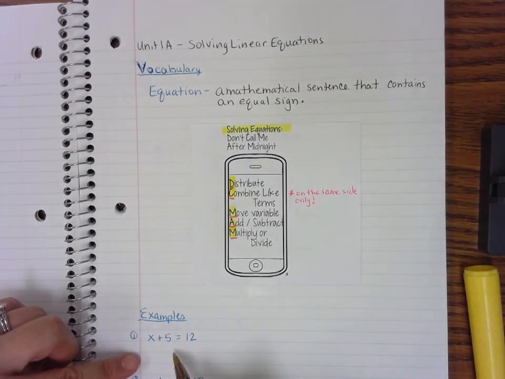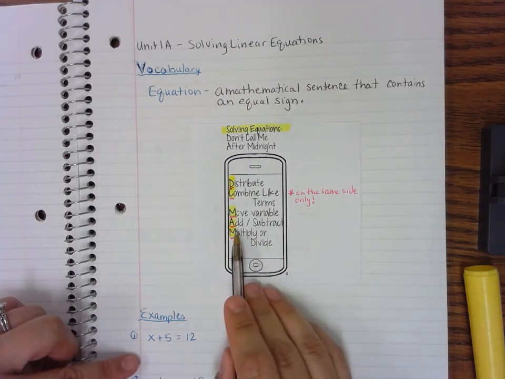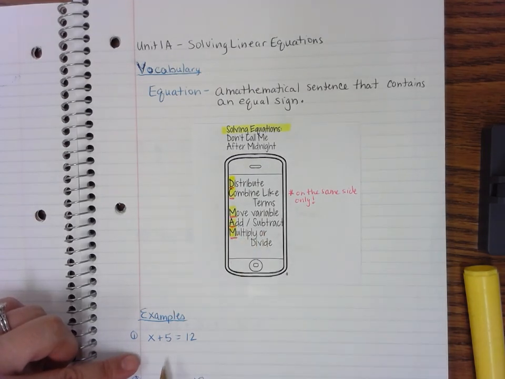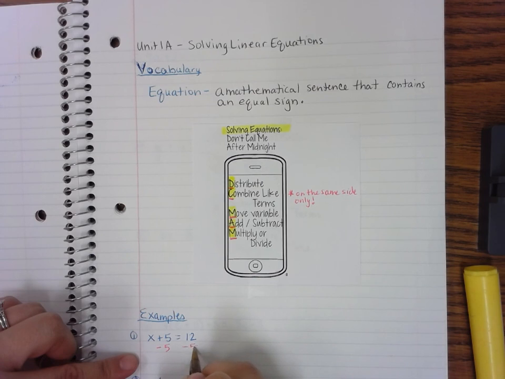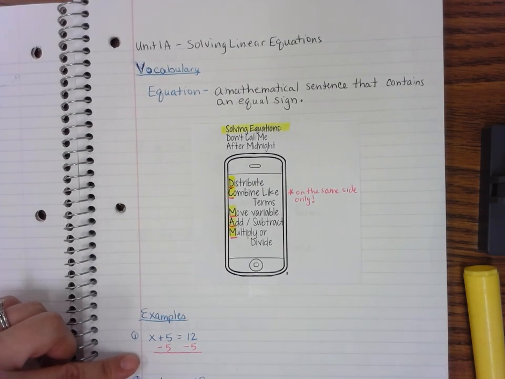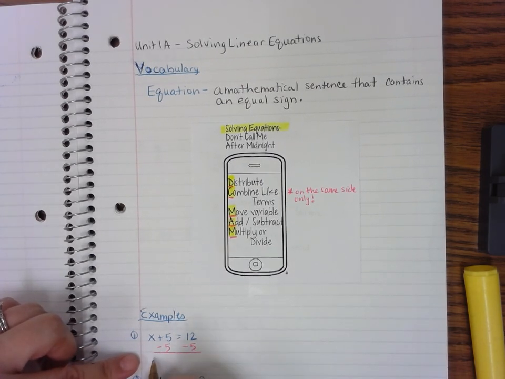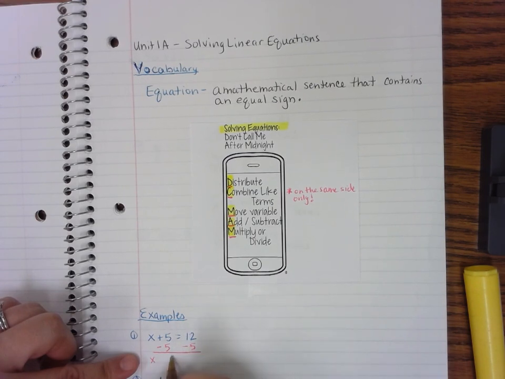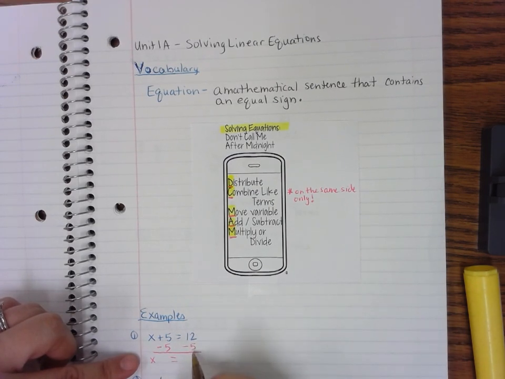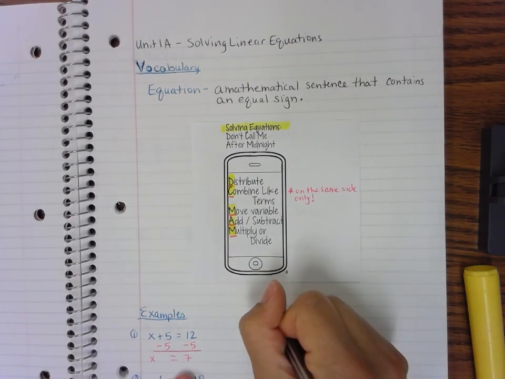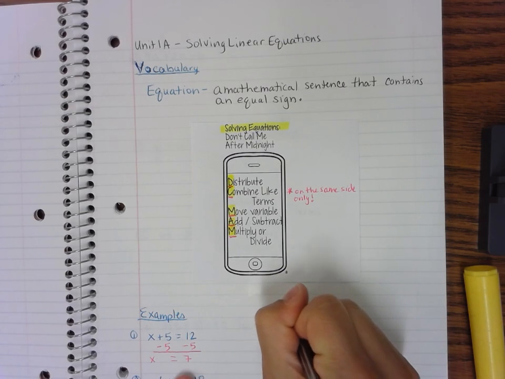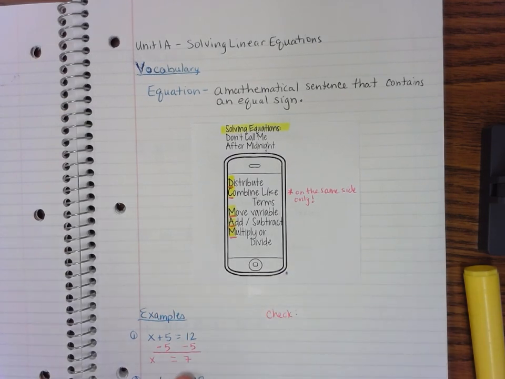So in order for me to do this problem, I need to subtract because I want to do the inverse or the opposite of what I have here. So I'm going to subtract 5, and what I do to one side, I must do to the other side. I'm going to bring down the x and the equal sign, and I'm going to take 12 minus 5, which is 7. Now that I have found that x is 7, I want to check my work to make sure that it is in fact correct.